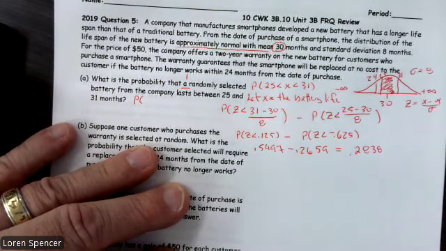I'm going to pause this for a moment and see if I can't get a little better lighting in here.